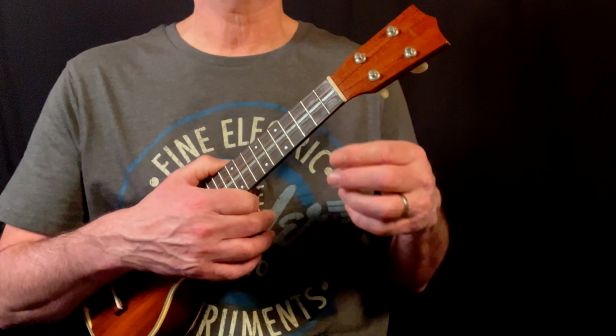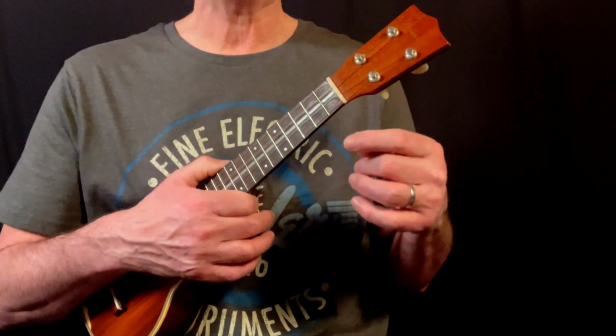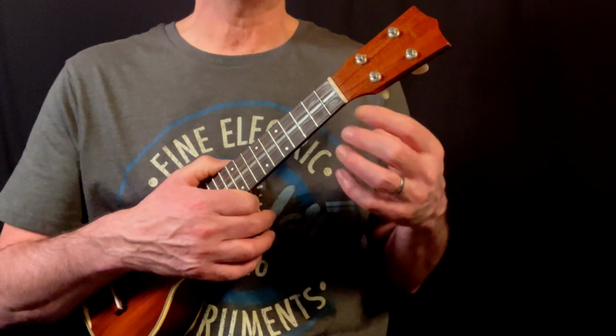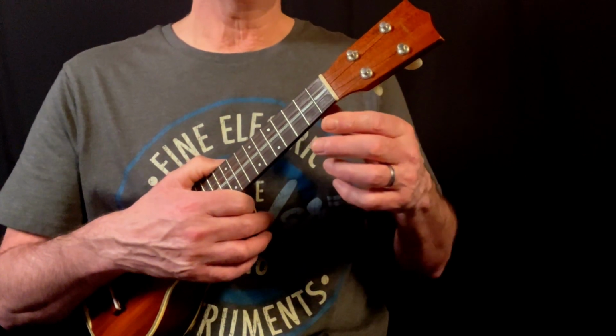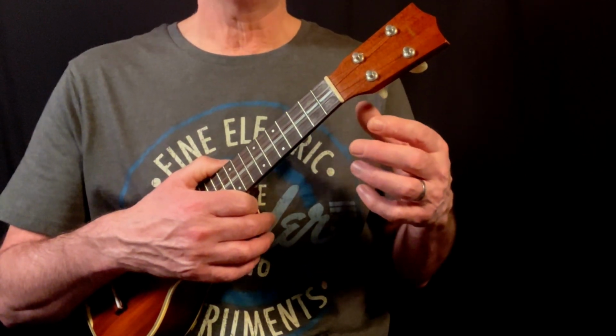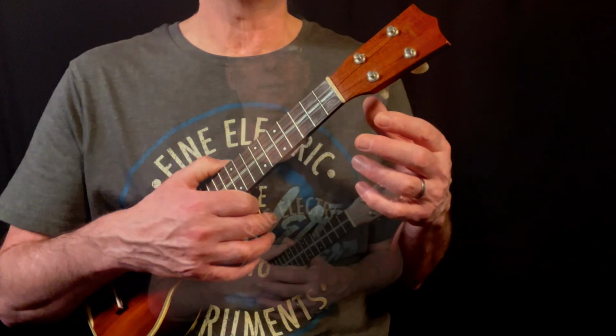So we now know how to work out what the diatonic chords are in the key of C major and why they will always sound good together. As I said before, this is an important part of the basis of being able to write songs and understand how they're written. So that brings us to the end of this tutorial.